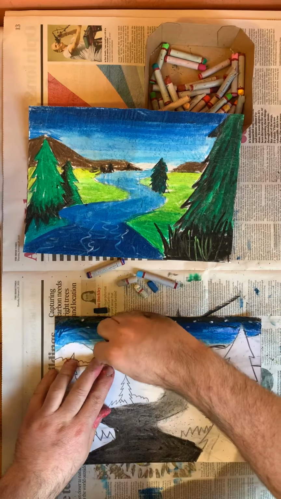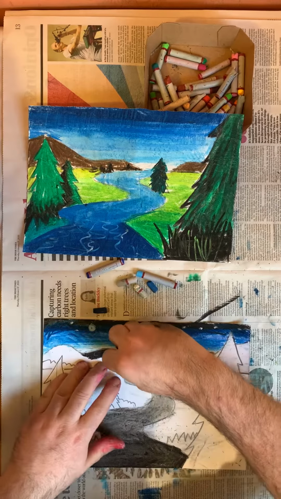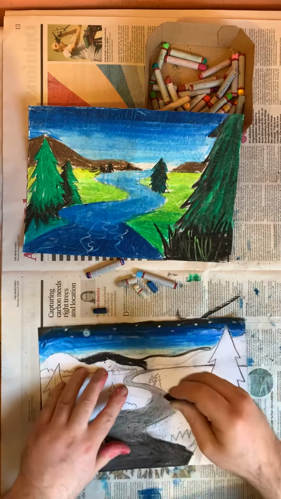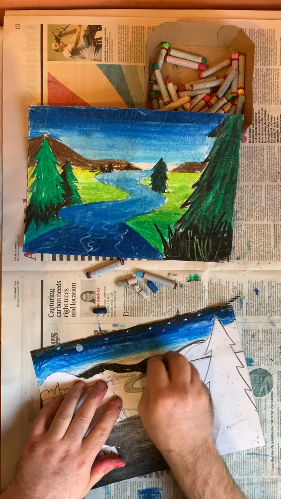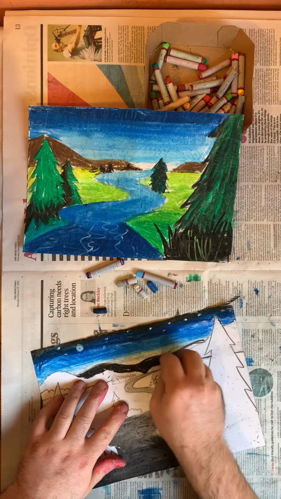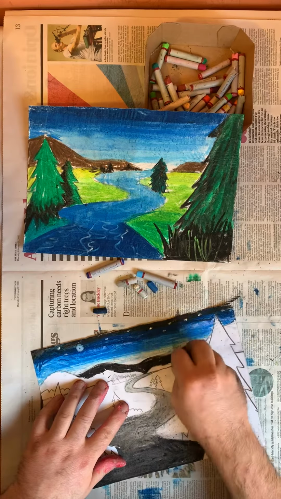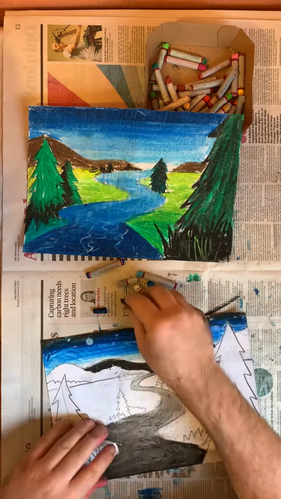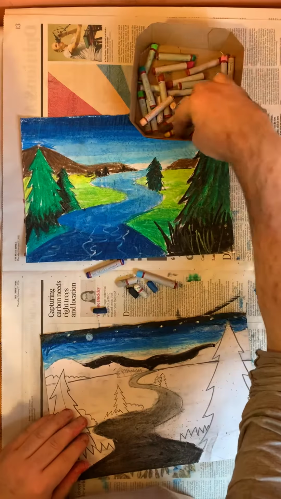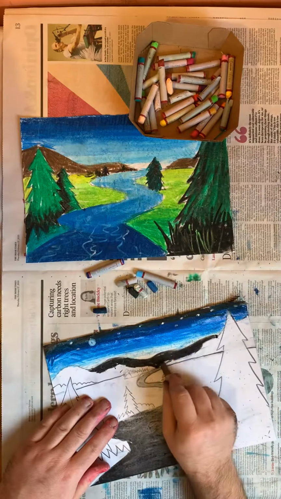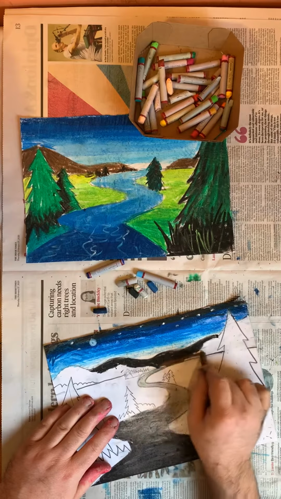Now you can change around the time of day that this is at. You could have it at sunrise, sunset, and you could have a beautiful sun coming up with all the different shades of oranges like we explored the last day, and rays from the sun in all different ways would look really great. I'm going to use this dark brown now for this mountain here.